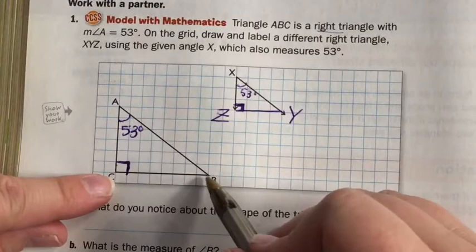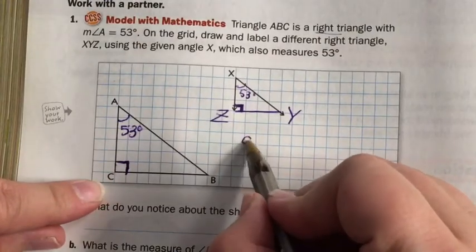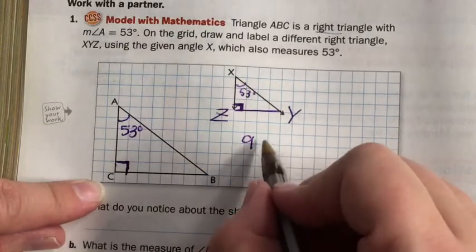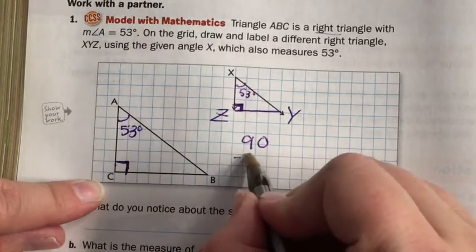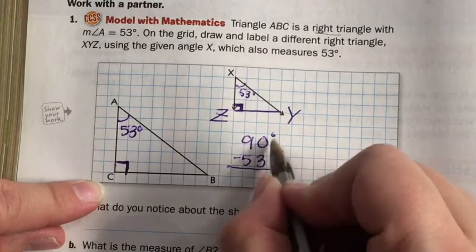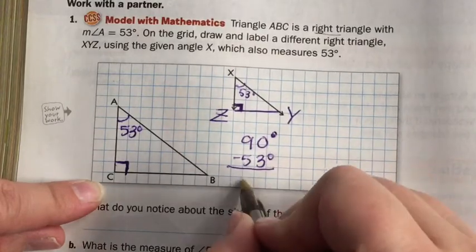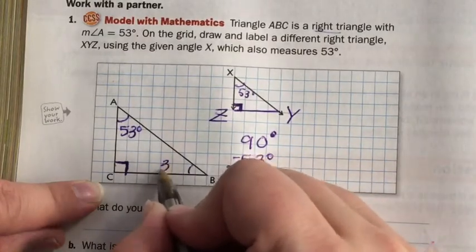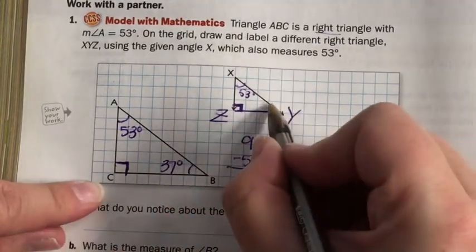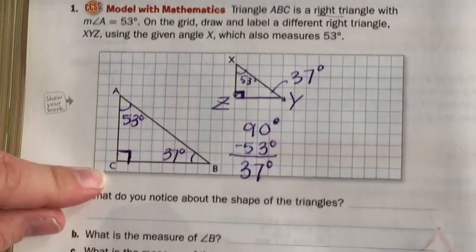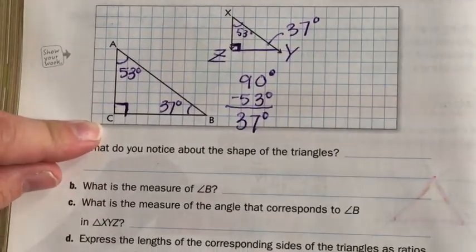So how are we going to find angle B? Subtract it from 180. But because we know that both of those have to add up to 90, I can just do 90 minus 53. That's supposed to be degrees. And you get 37 degrees. So I'm going to label this one as 37 degrees. Okay. Now we are totally set up to answer a ton of questions.